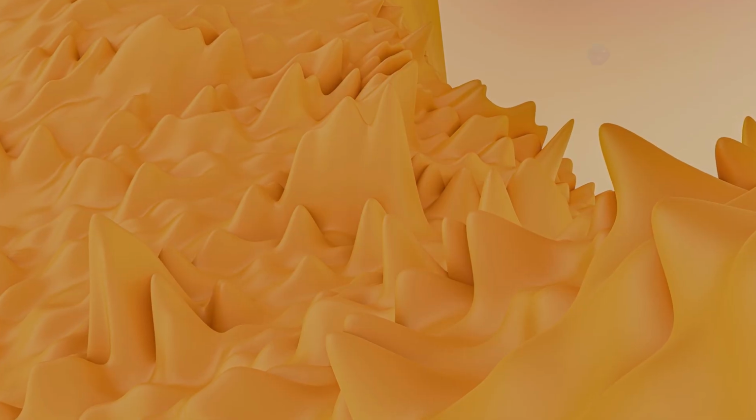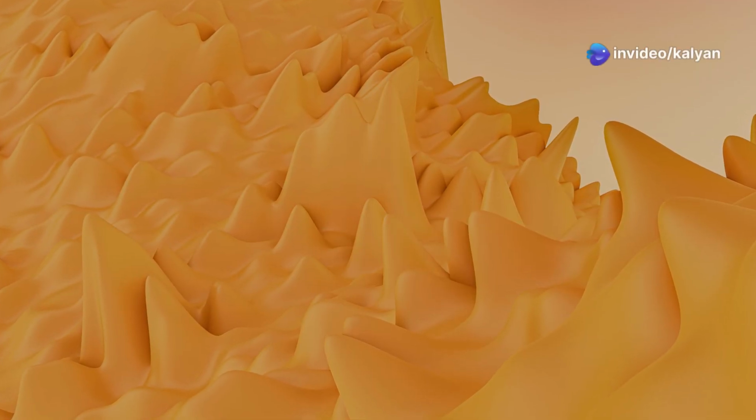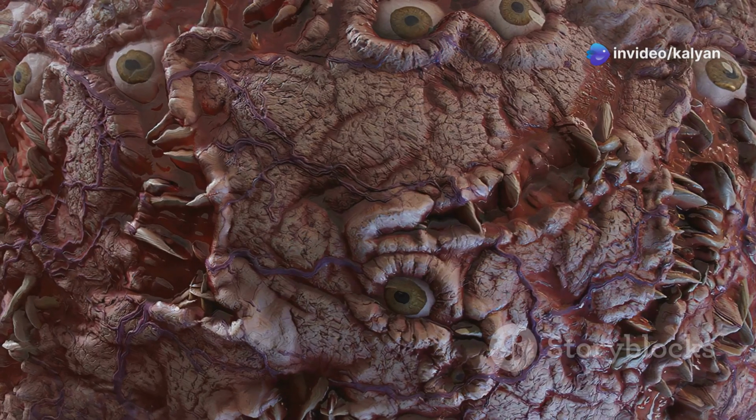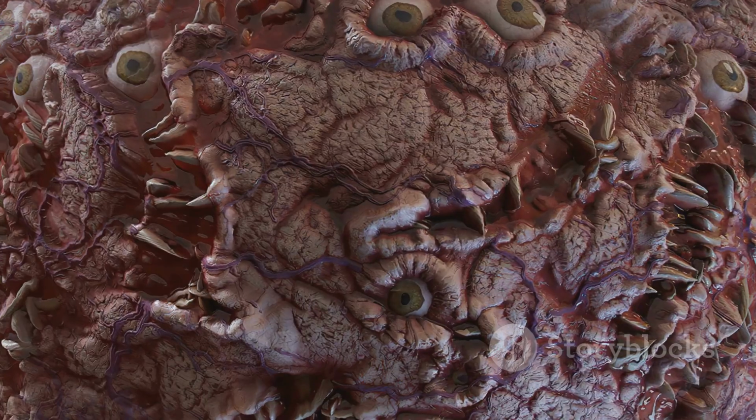Normal maps manipulate the perceived surface normals, creating the illusion of depth and detail without adding geometry. They are essential for adding fine details like scratches, bumps, or wrinkles to a surface.